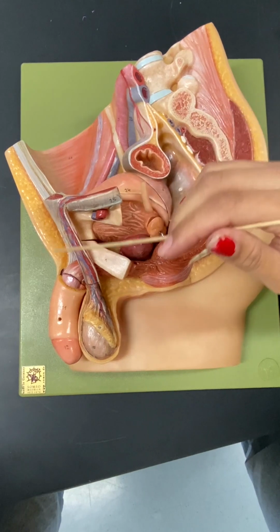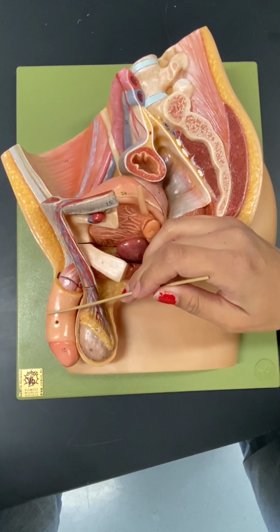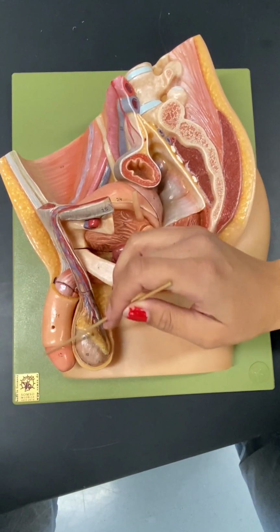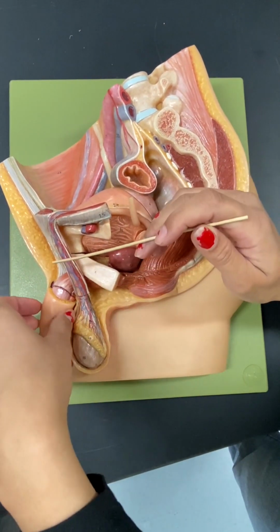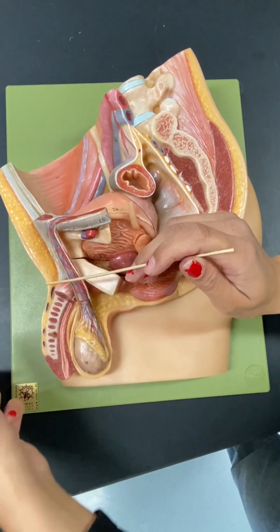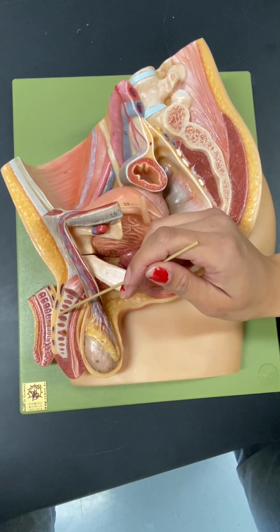All right, so we're going to talk about the male reproductive system. And here you can see you have the penis. The skin surrounding the penis is the prepuce. We have the glans. If we open this model up, we can see we have the erectile tissues.